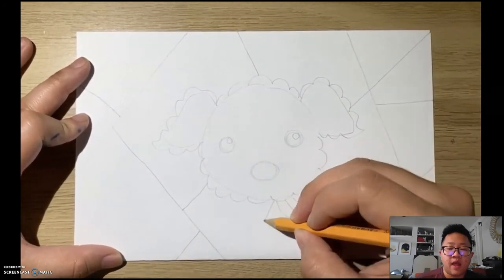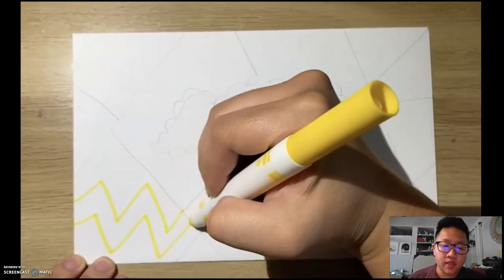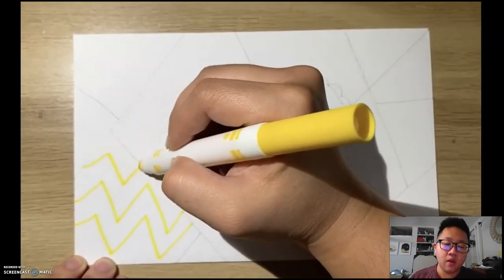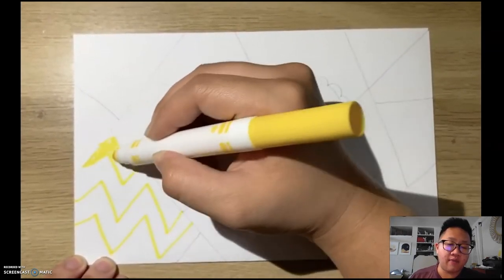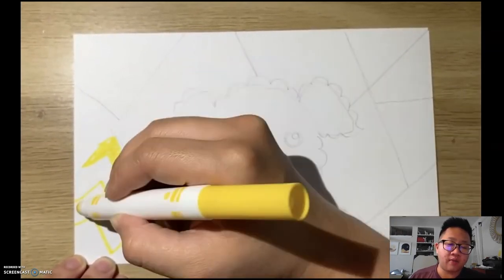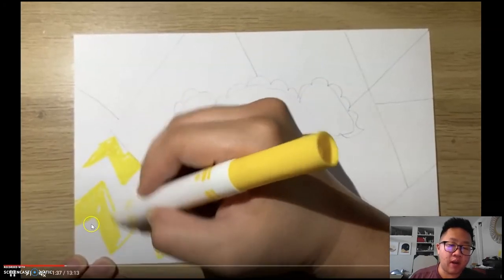Alright, now that I have that, I'm going to move on to coloring. You can see here I'm starting with the yellow and I'm putting a zigzag pattern in there. When you have a zigzag pattern going repetitively, it's also called a chevron pattern. So that's what I'm doing right here.